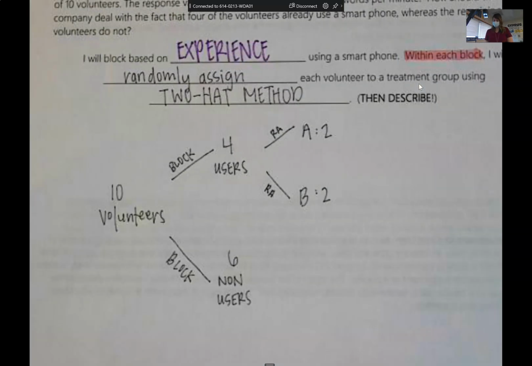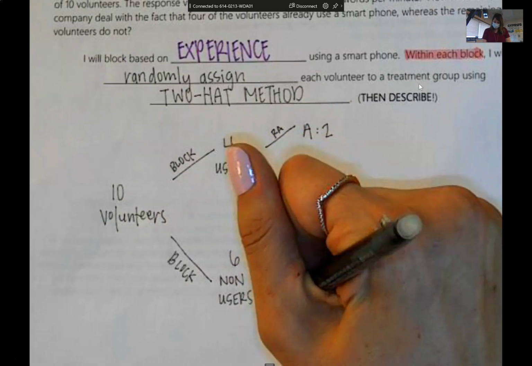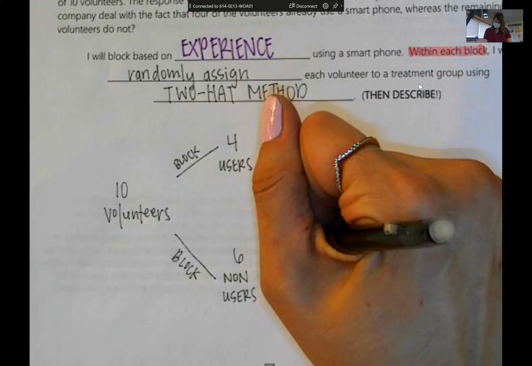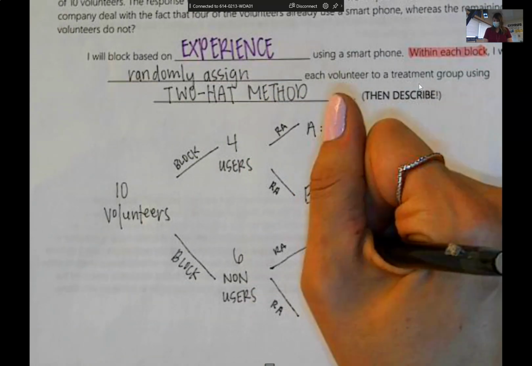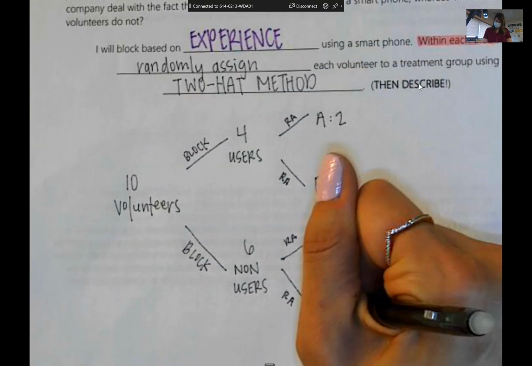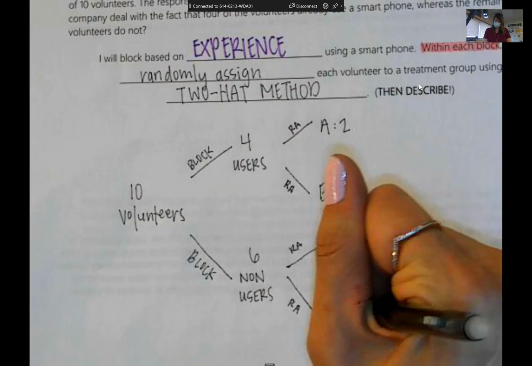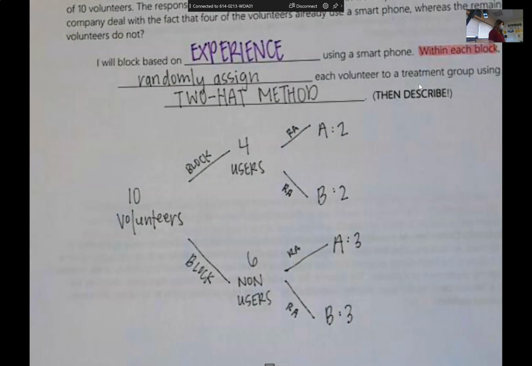Then we do the same thing for the non-users. We break those subjects into 2 groups by randomly assigning. Half of them will go to A, half of them will go to B. So this time you have 3 subjects in each group.